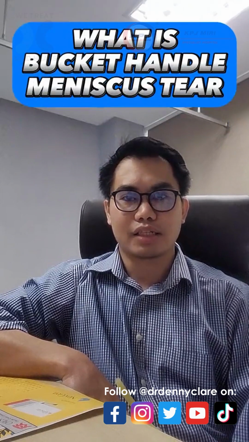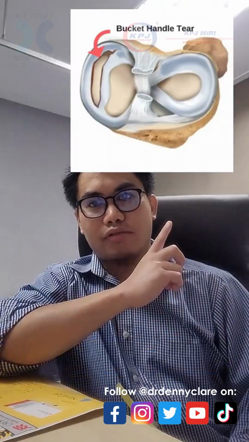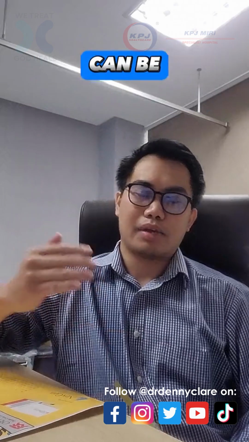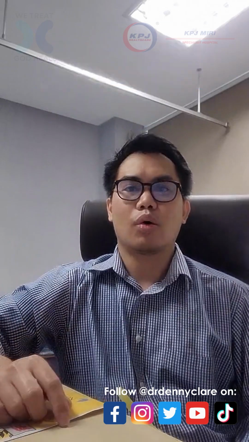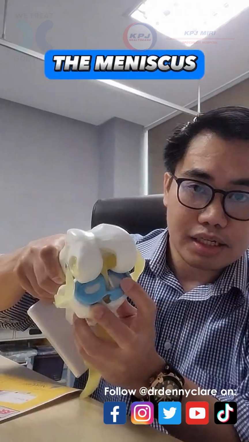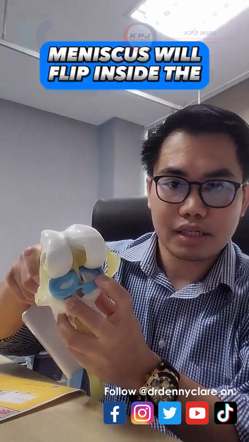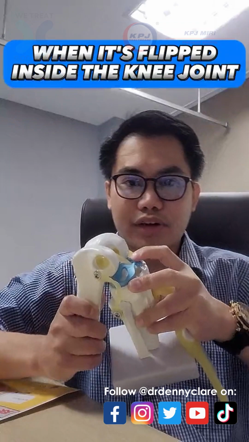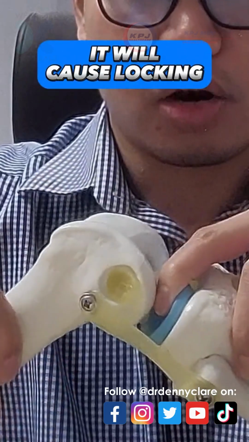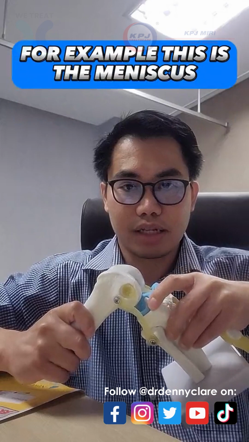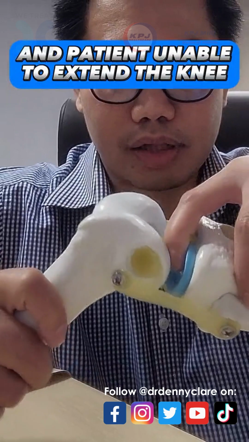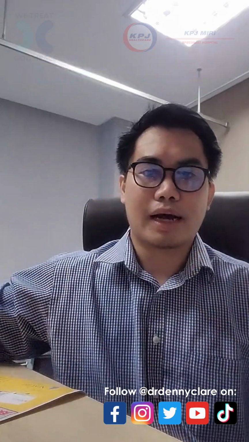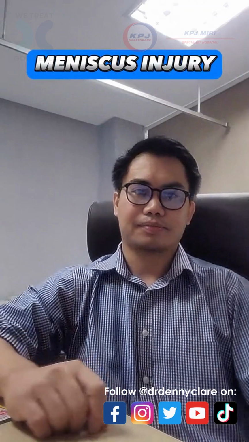What is a bucket handle meniscus tear? You can see the photo above. A bucket handle can be displaced or non-displaced. The displaced bucket handle will cause locking knee, where some portion of the meniscus will flip inside the knee joint. When it flips inside the knee joint, it will cause locking. For example, this is the meniscus. If it flips inside the knee joint and the patient is unable to extend the knee, this is what we call a bucket handle meniscus injury.